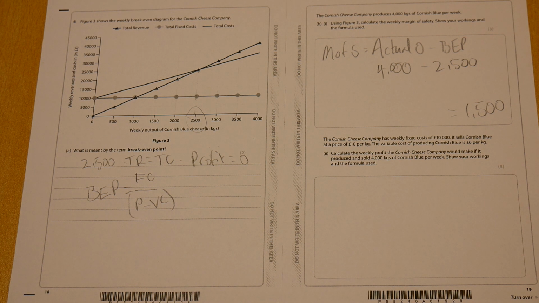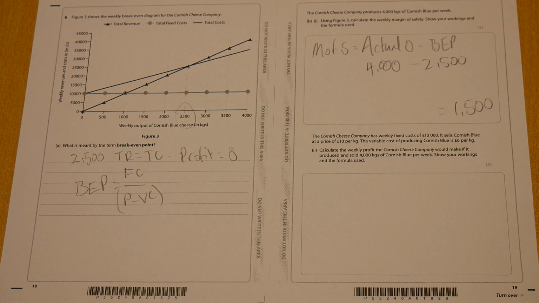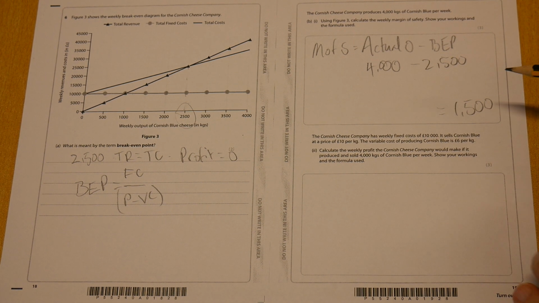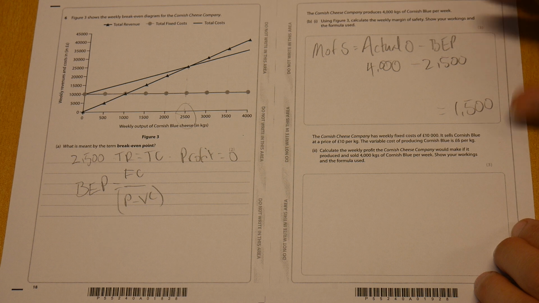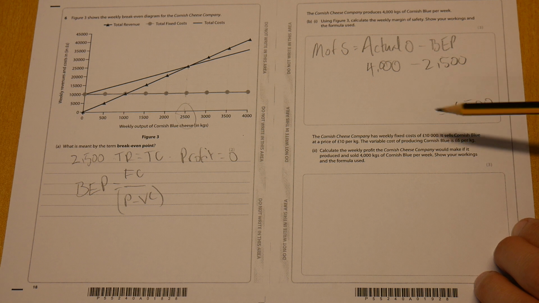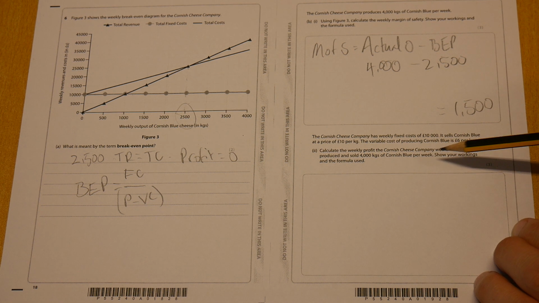Okay, super. Right, let's finish this up in real style now. So the Cornish Cheese Company's weekly fixed cost 10 grand. It sells Cornish Blue at a price of £10 per kg. The variable cost of producing Cornish Blue is £6 per kg. Right, okay, now calculate the weekly profit the Cornish Cheese Company would make if it produced and sold 4,000 kgs of Cornish Blue per week.